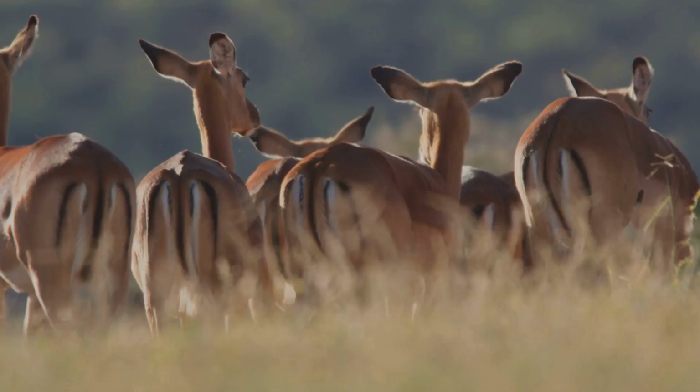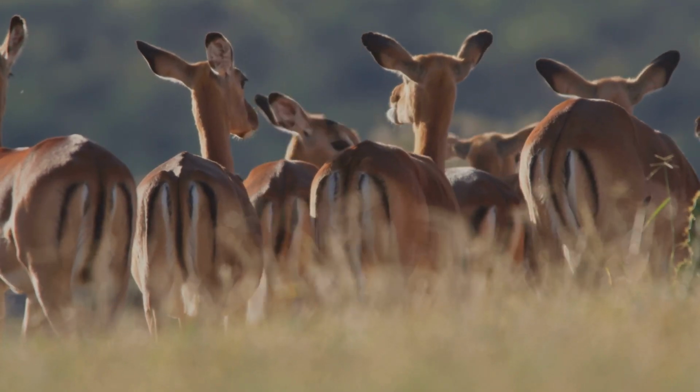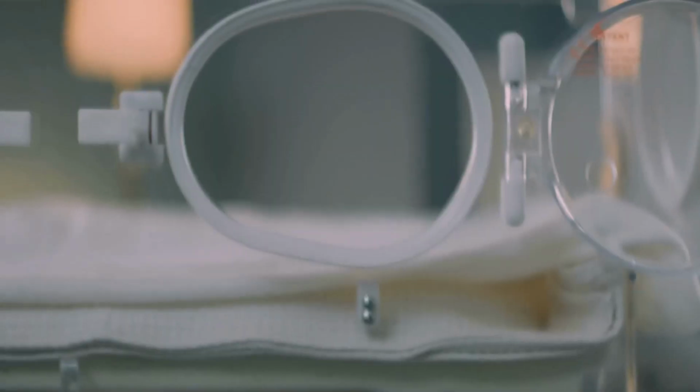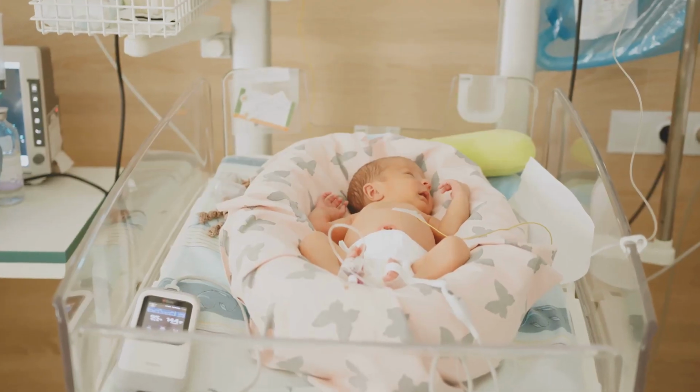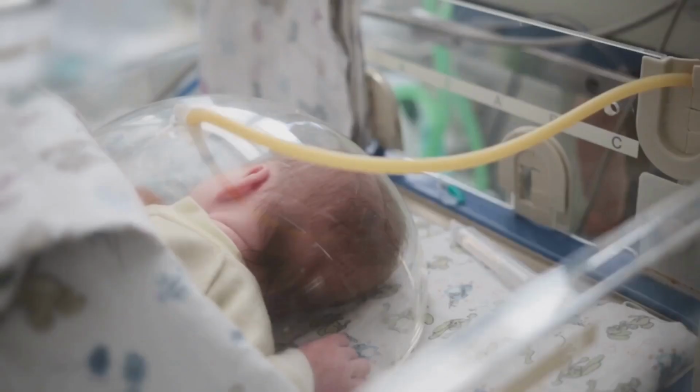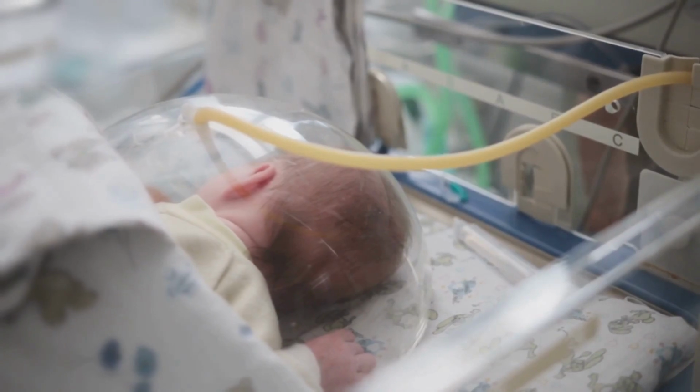Stabilizing selection. In this case, intermediate traits are favored, and extremes are selected against. For example, in human birth weights, infants of medium weight have a higher survival rate than those who are too small or too large. Over time, this stabilizing pressure reduces variation around the average trait.